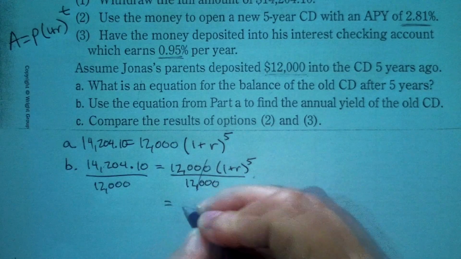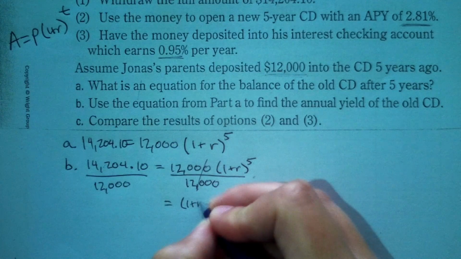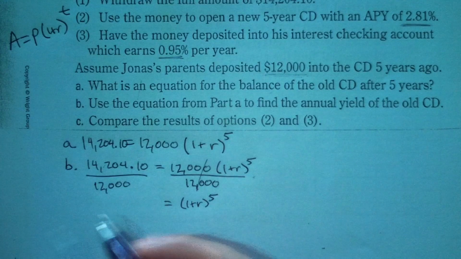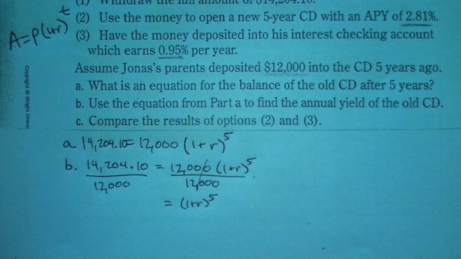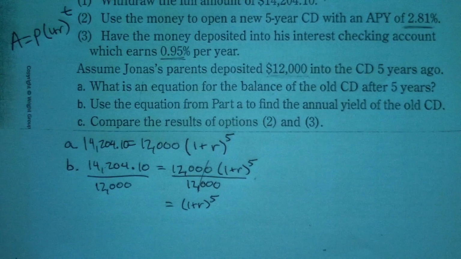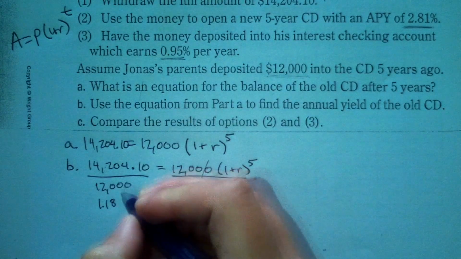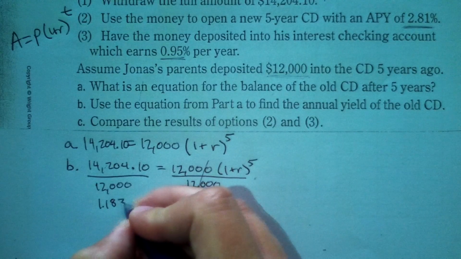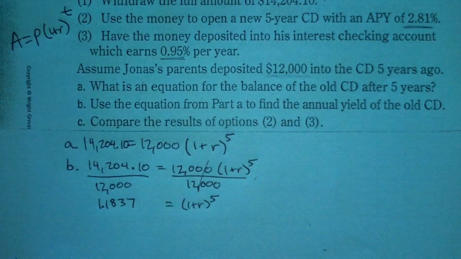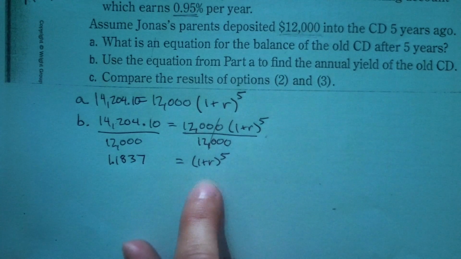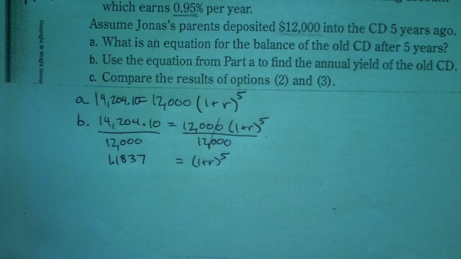Okay, and then part C, they want us to compare the results for option 2 and option 3. So option 2, we're not using this equation anymore because this was for the old one. We're just making our own new ones. So our account balance is equal to, this time we're using the 14,204.10 as our starting amount, because now we're talking about what we're doing with our money after 5 years of it getting kicked out.